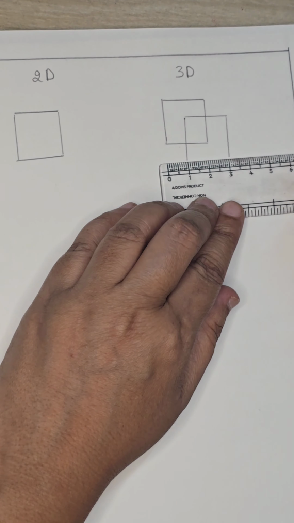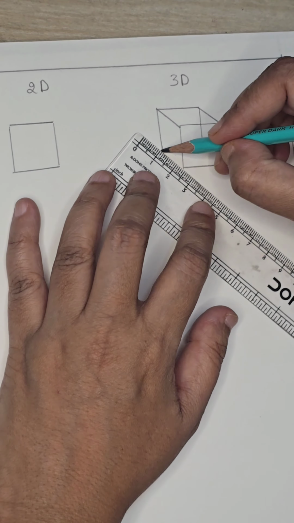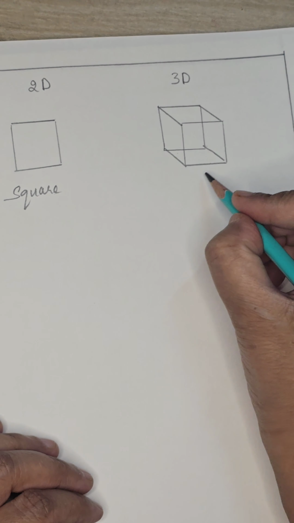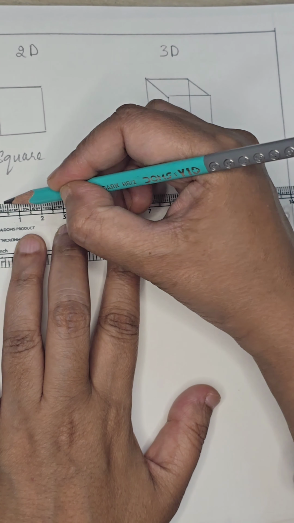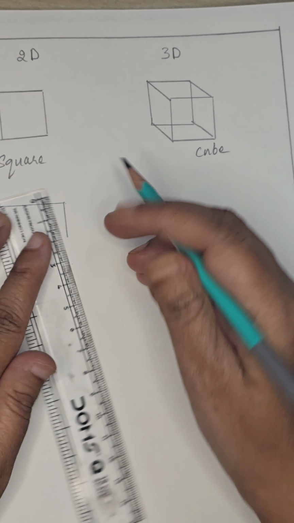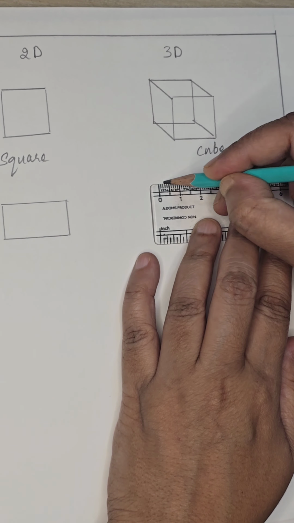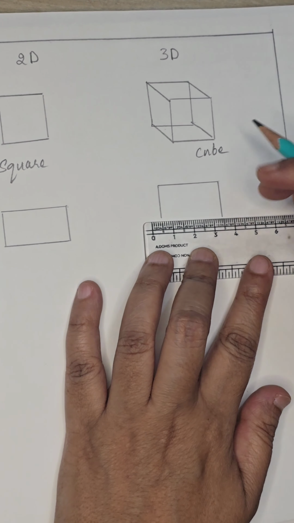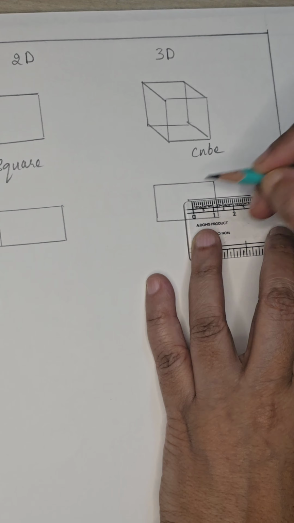First, we are going to observe the shape of the object. That's why we are learning about these 2D and 3D shapes. Okay, here I am drawing a square, two-dimensional, and cube, three-dimensional. So, two-dimensional is just a drawing on a paper, but three-dimensional looks real, like a box, a sphere, or a ball. Okay, so the triangle becomes a cone or prism shape.